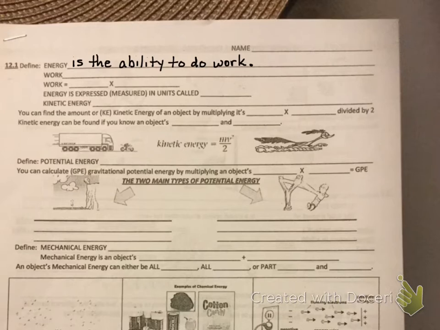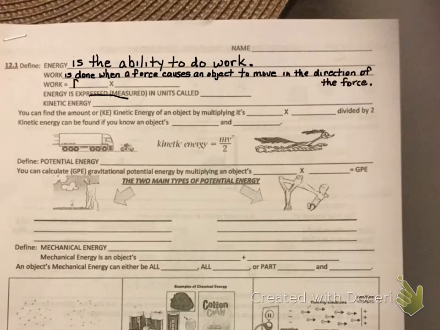The next question would be then, what is work? Work is done when a force causes an object to move in the direction of the force. Now, the example that you're given in your book is a tennis player. When the tennis player hits the ball and it moves in the direction of the racket, then that is work.